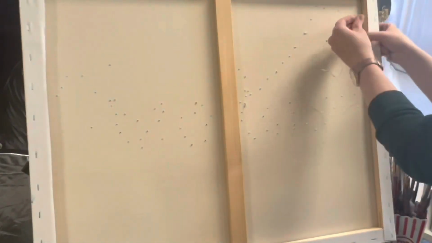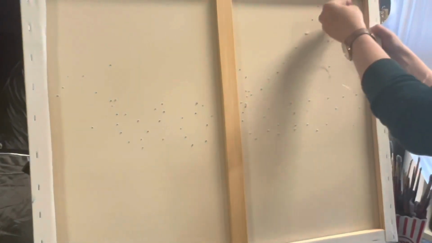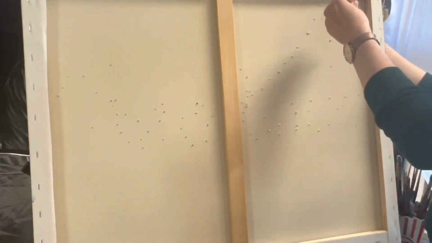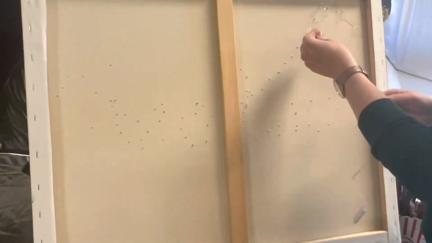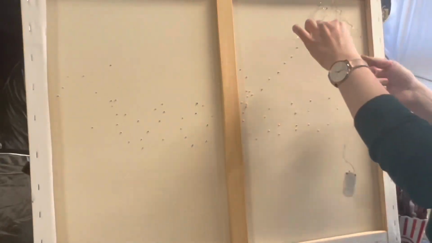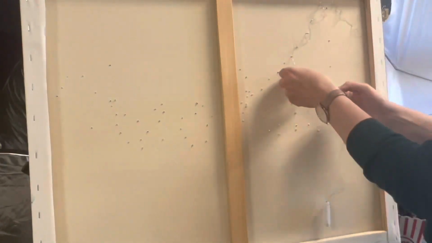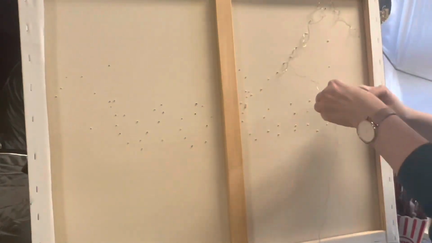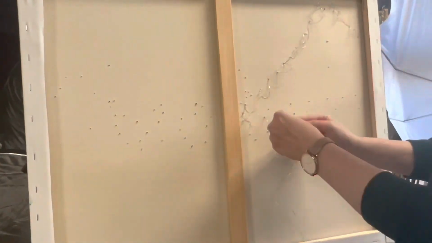I flip the canvas in order to attach the lights. I push each light bulb gently through the hole. I start with the light on the string that is the farthest away from the switch. To make them stay and not stick out too much in the front, I will carefully tangle the string between the light bulbs.